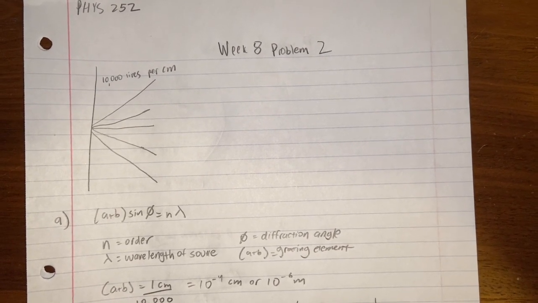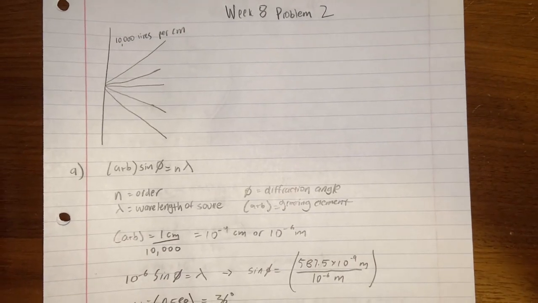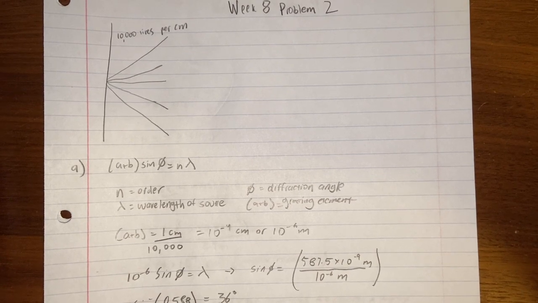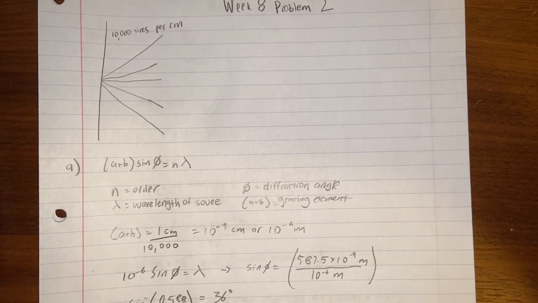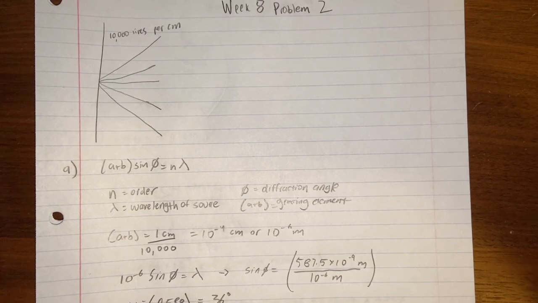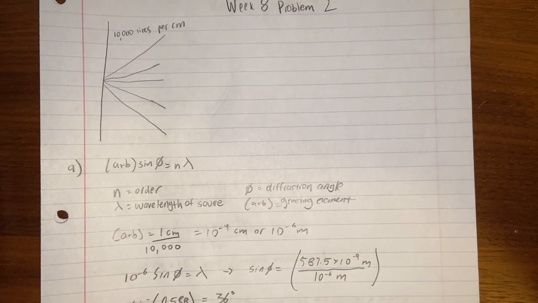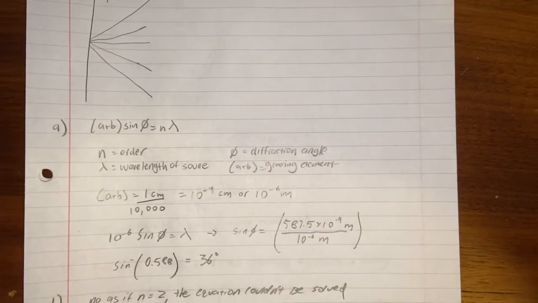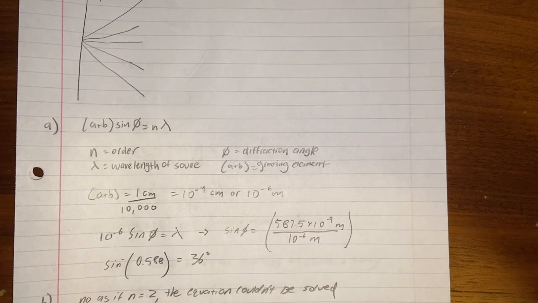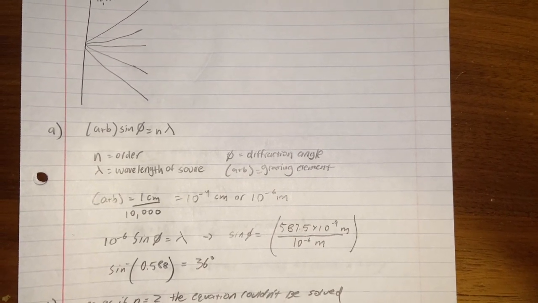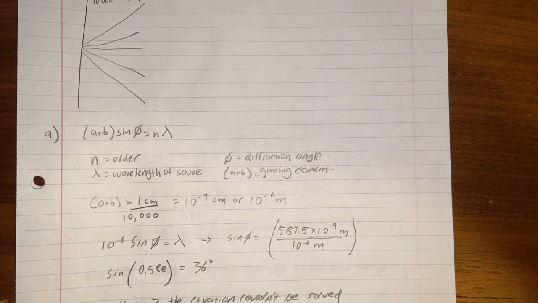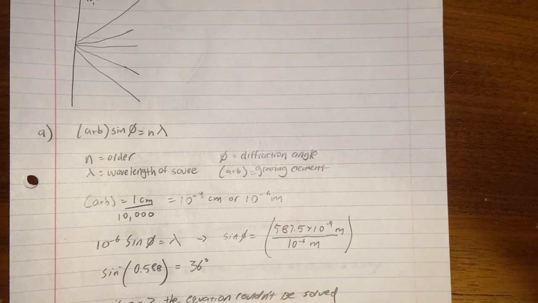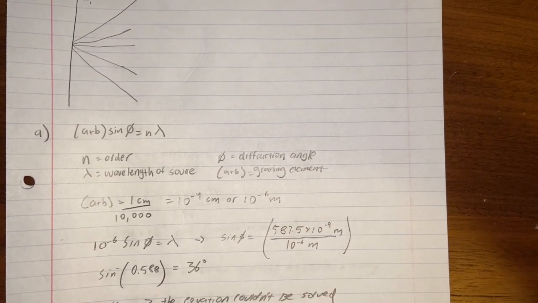And that length is given as 587.5 nanometers. Given that, we can use the equation (a + b) sin θ = nλ, where a + b is the grating element, θ is the diffraction angle, n is the order, and λ is the wavelength of the source. First, we calculate the grating element, which, given 10,000 lines per centimeter, comes out to 10^-6 meters.